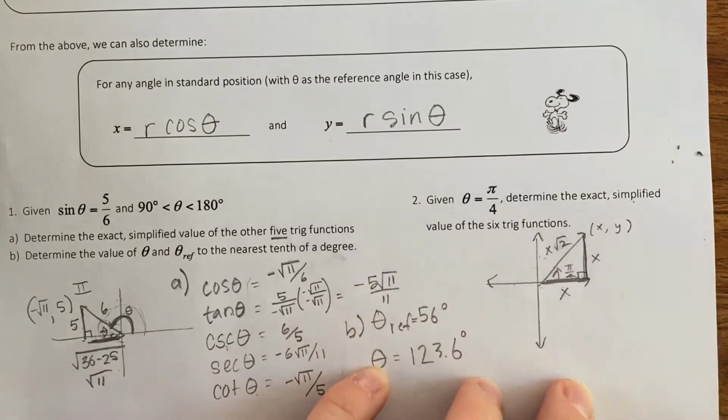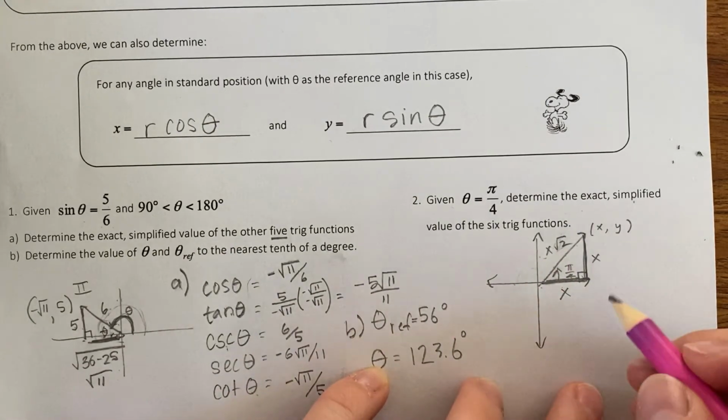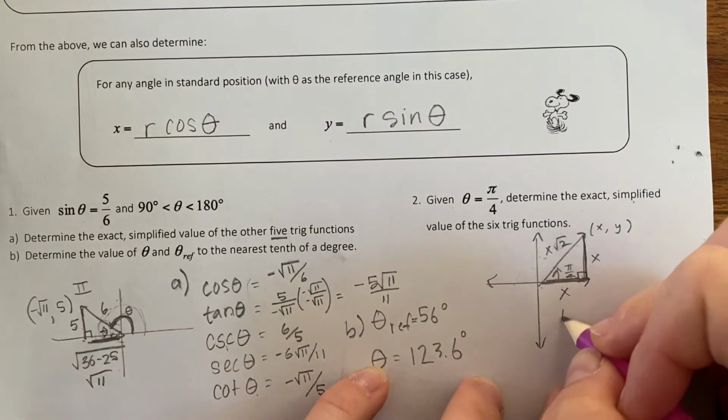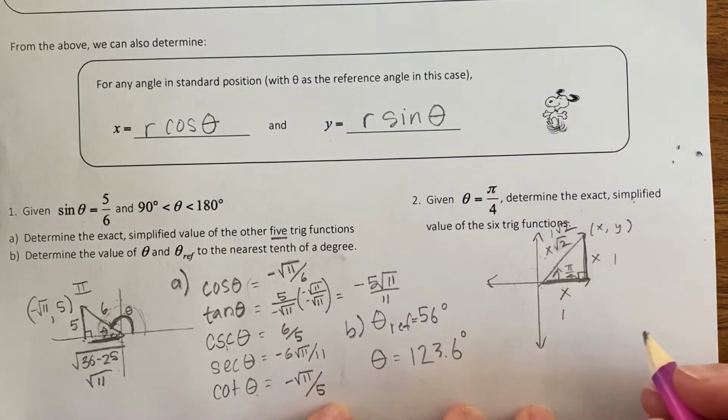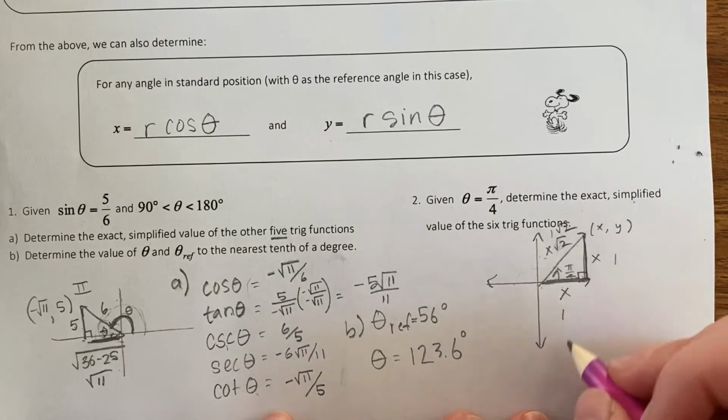And in fact, we could just work with those numbers if we wanted to. But let's just call this 1, 1, 1 root 2, because it doesn't matter, they're all going to simplify out.